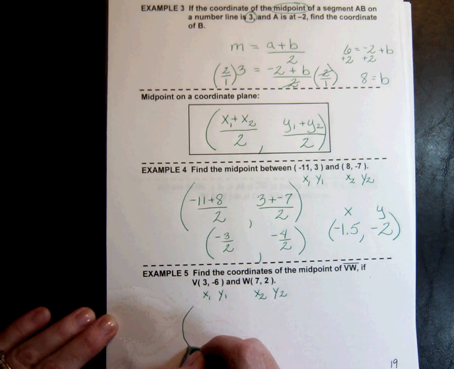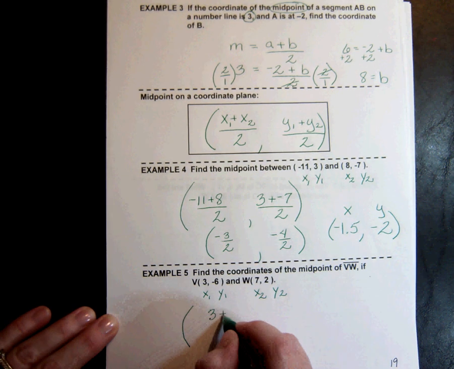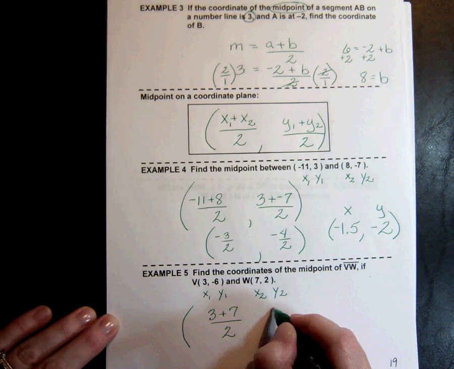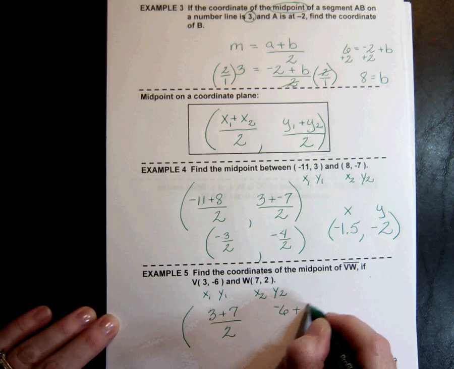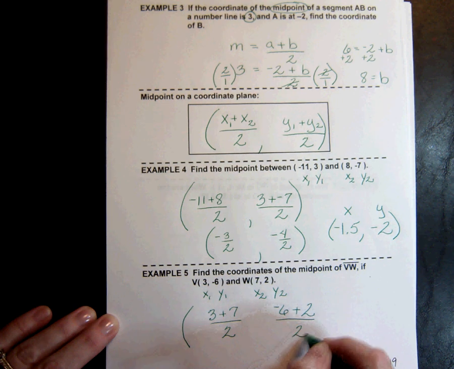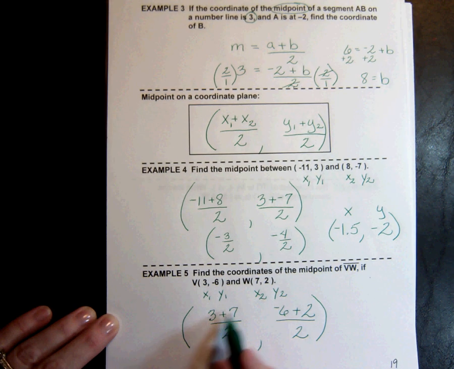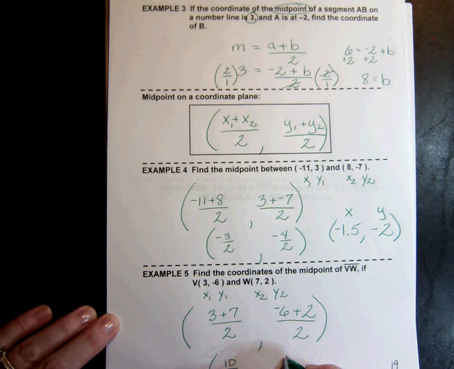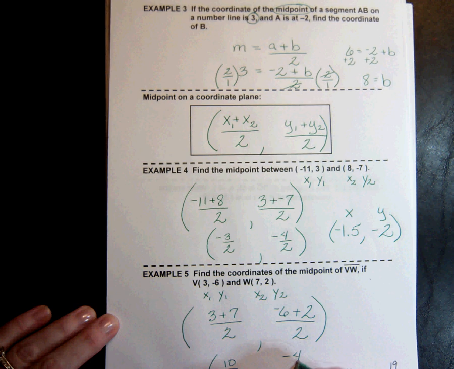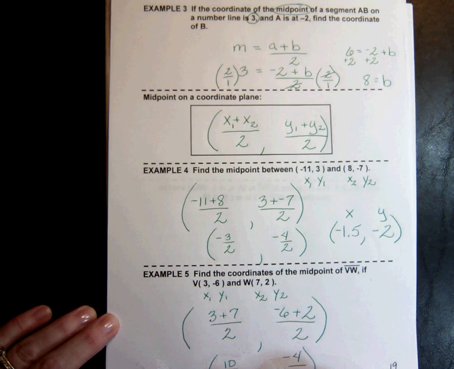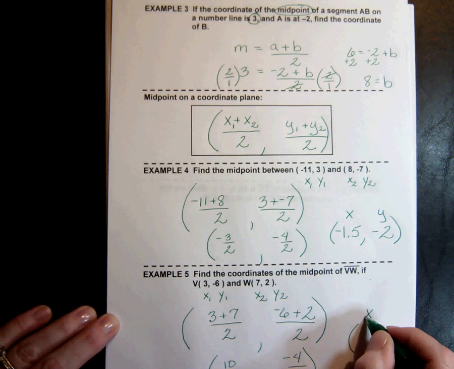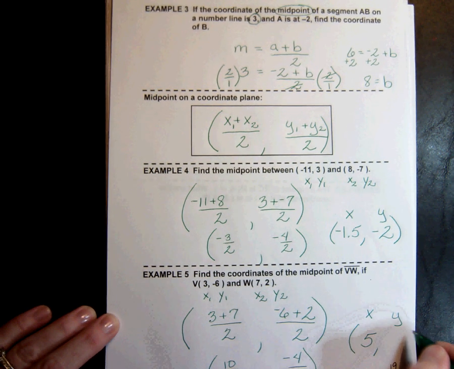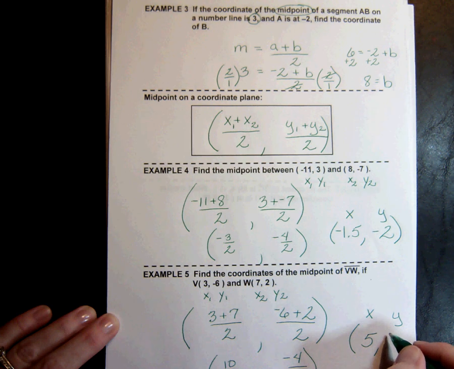Your x's, 3 plus 7 divided by 2. -6 plus 2 are your y's. Divide that by 2. 7 plus 3 is 10. 10 divided by 2. -6 plus 2 is -4. Divide that by 2. So your x becomes 5, and this is your y. That coordinate point will be 5, -2.